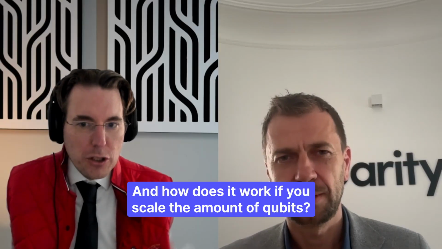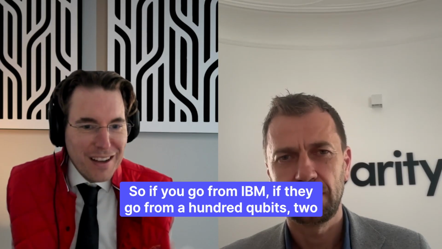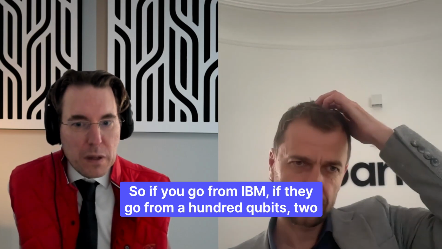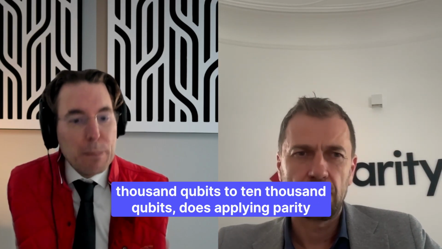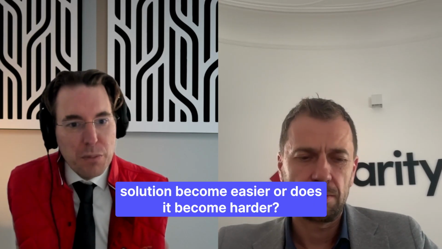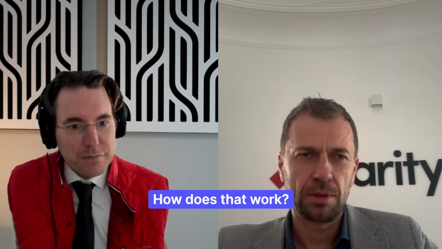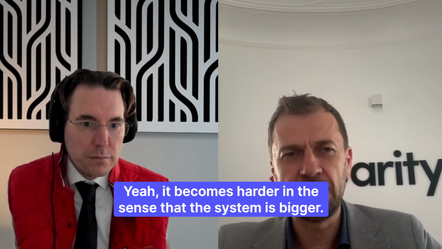Okay. And how does it work if you scale the amount of qubits? Does it become easier? If IBM goes from 100 qubits to 1,000 qubits to 10,000 qubits, does applying the parity solution become easier, or does it become harder? How does that work? Yeah, it becomes harder in the sense that the system is bigger.